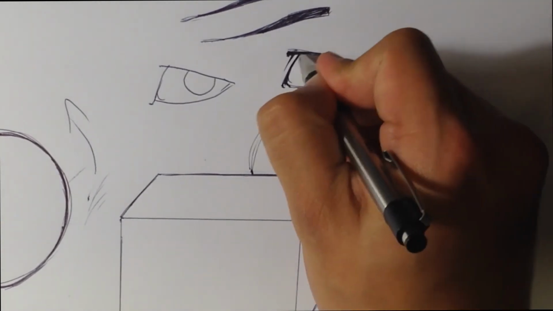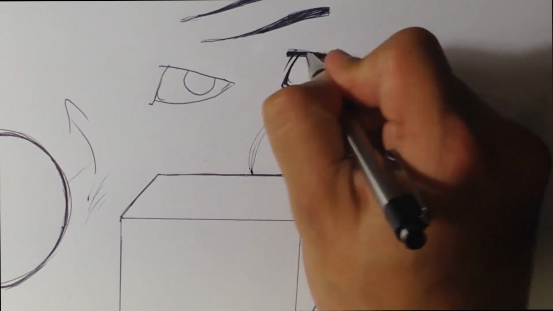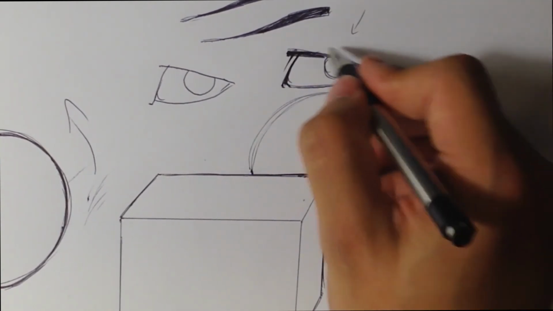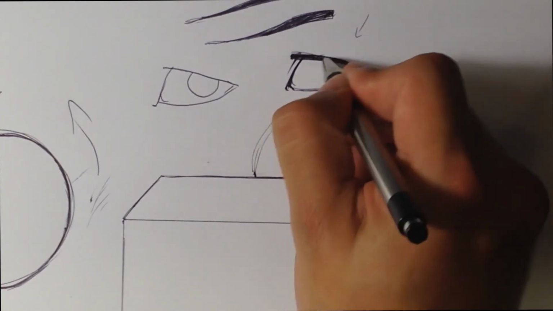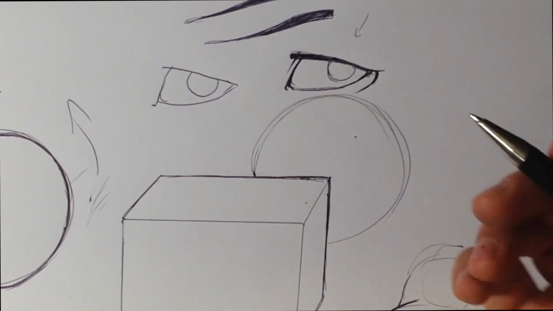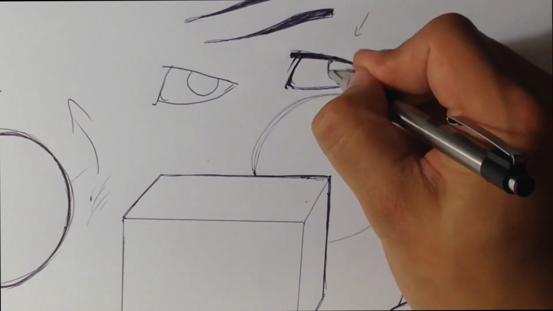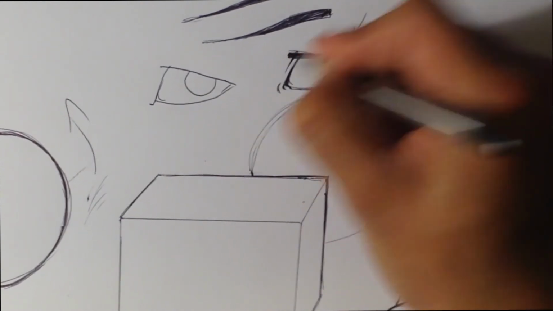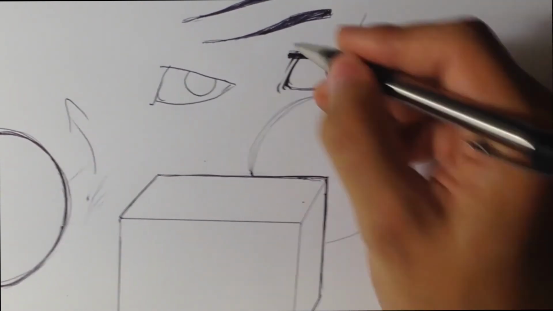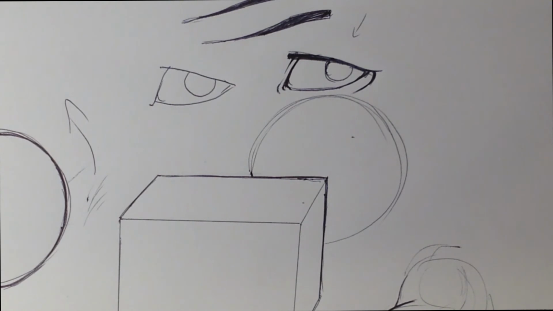Or where a shadow is about to hit. If you have an eyelid, there's still going to be, even though there are no shadows in this, you're going to kind of indicate a slight shadow. You know what I mean? Hopefully that looks a little bit different to you and you understand that. And like I said, smaller lines are for detail.